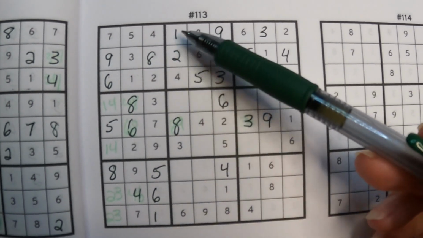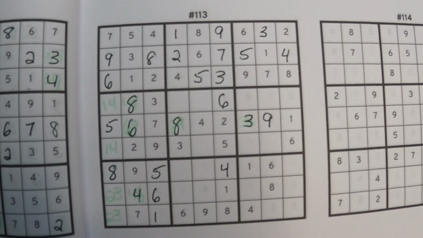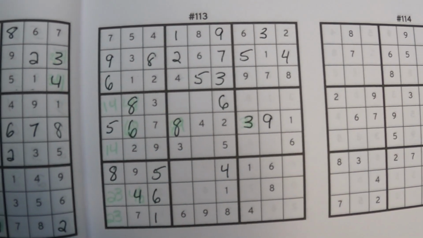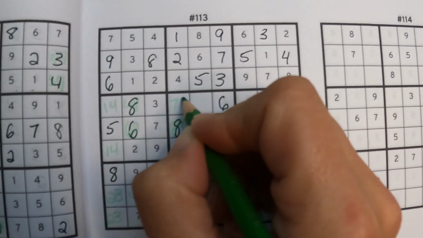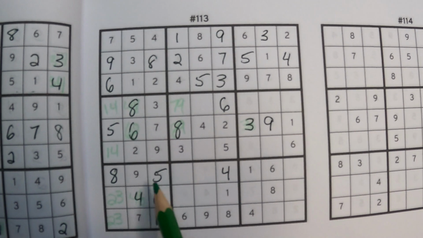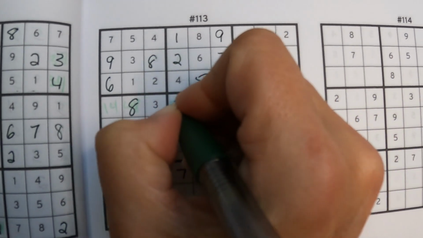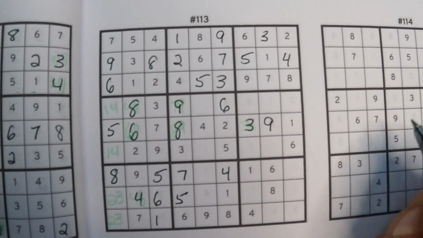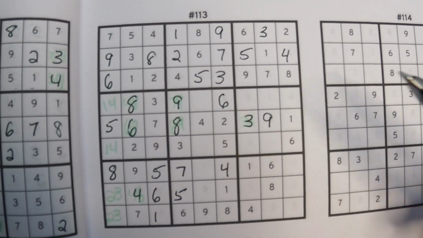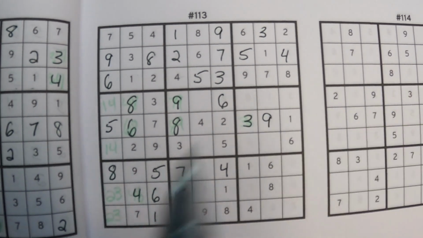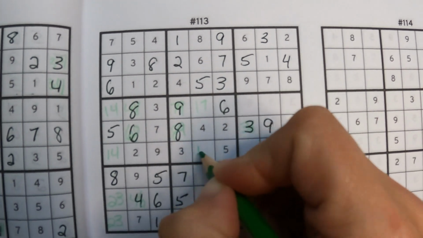If we look at this column, 1, 2, 3, 4, we're missing 5, 7, and 9. We've got the 5 here, so 7, 9, 5 and 9 here. So this is our 7, so that makes this our 9 and our 5. For this box then, we're still missing a 1 and a 7, and I don't see any help. So 1, 7.